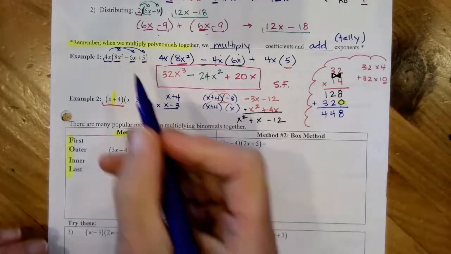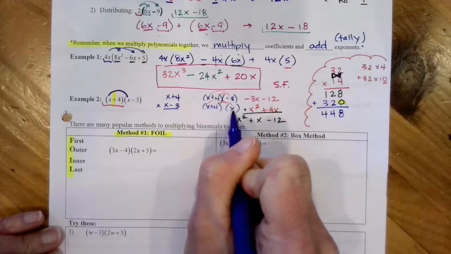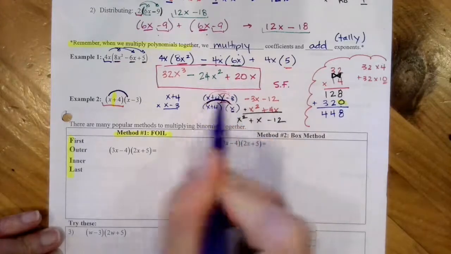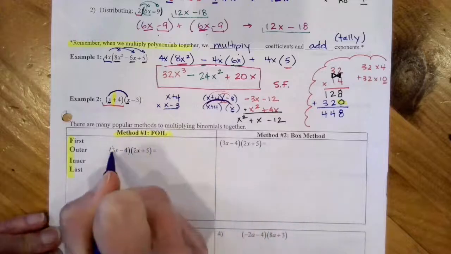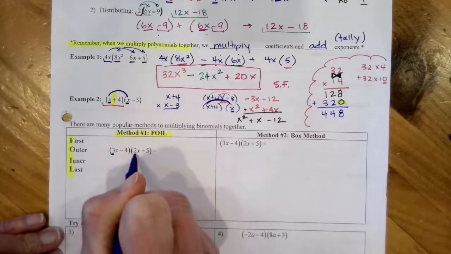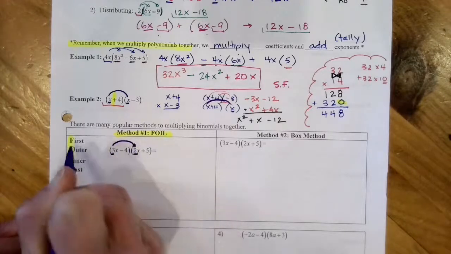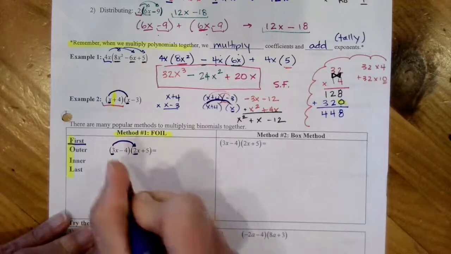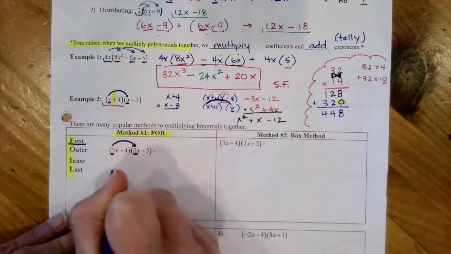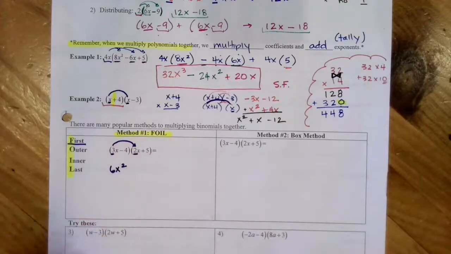So if you notice here, when I multiplied my x times x, that's what happened during this part. This is the product of our first terms. Here's our first, and here's our first term. So the first term in each expression we're going to call our F, or our first product. 3 times 2 is 6, x times x is x squared.